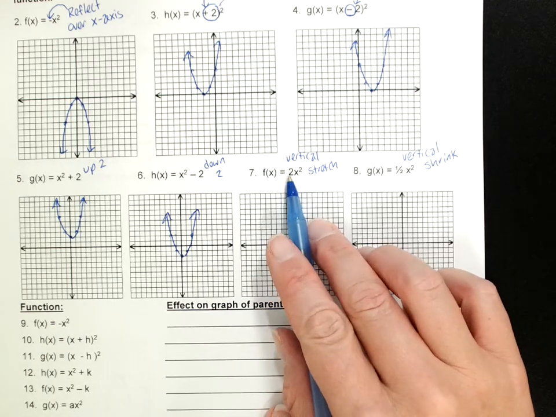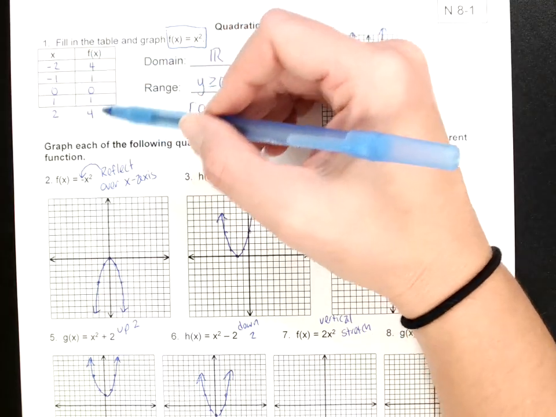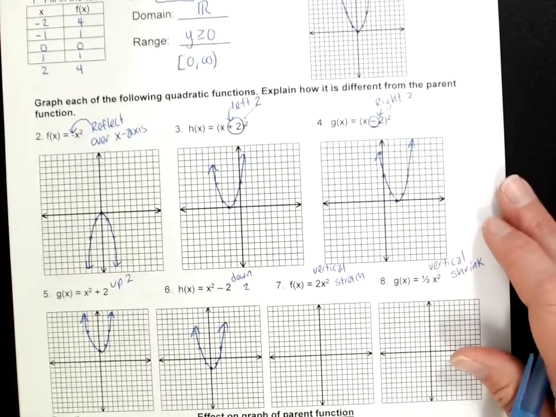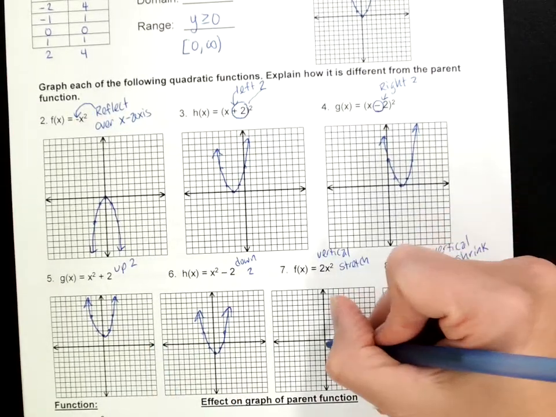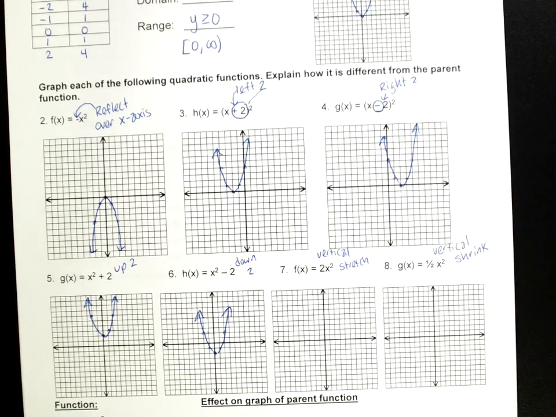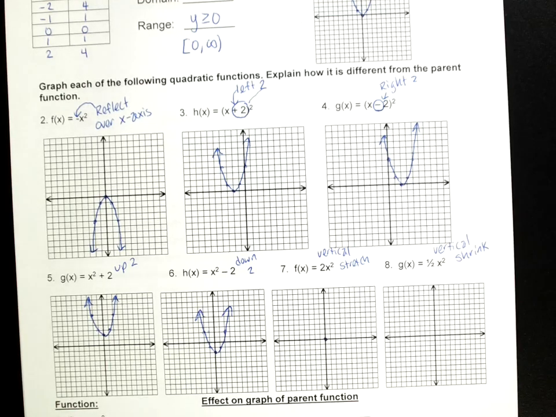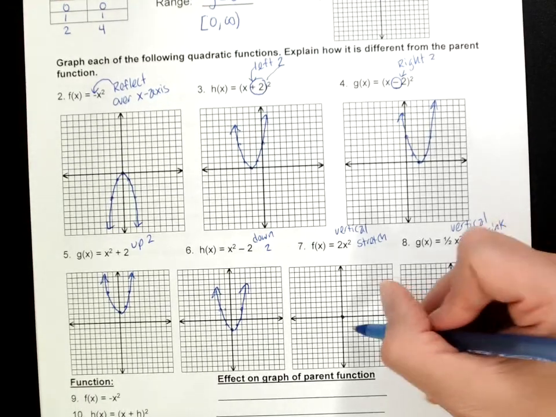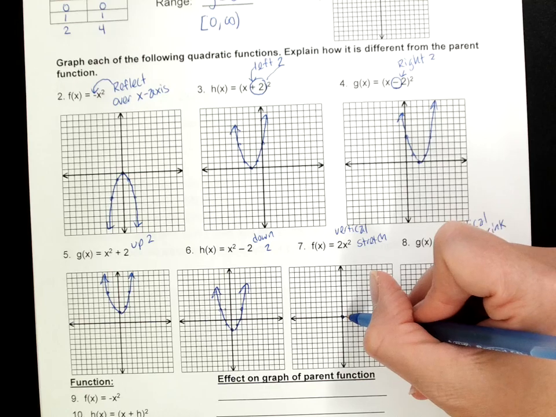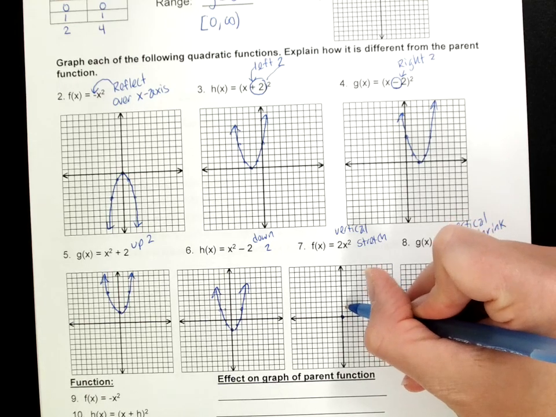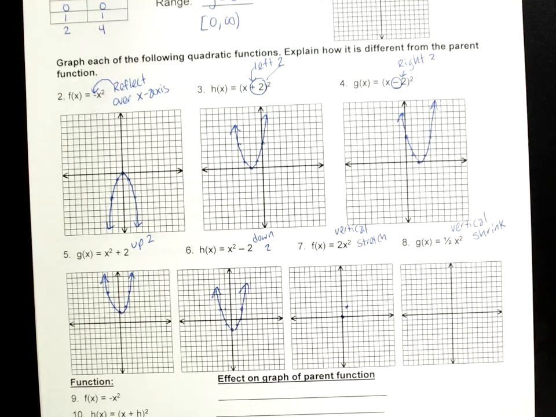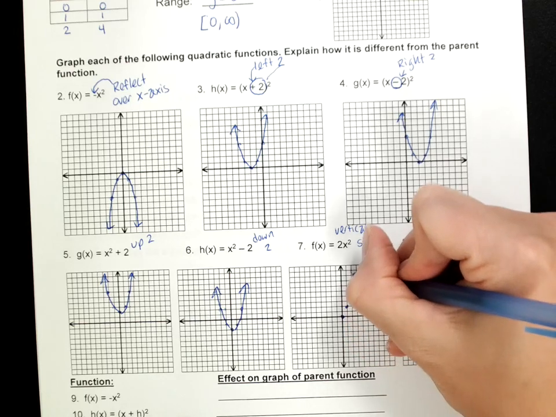If there's a 2 in front, it is going to double all of my y values. So my first point here, usually it's at 0, 0. If I double the y, well, 0 times 2 is still 0. But when I get ready to do my next point, 1, 1, I double my y value. So it's going to go up twice as much as it normally does. Same thing for my next point, 2, 4. It's going to go up twice as much as it usually does. So we'll be at 2, 8.